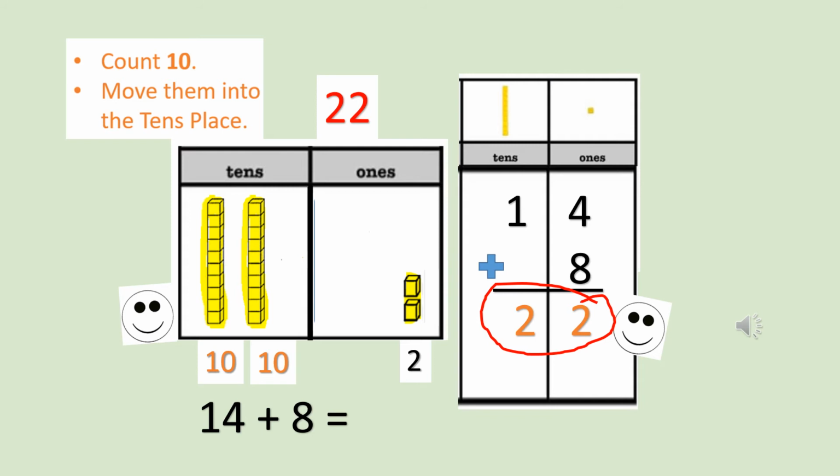Because we separated two 10 sticks and put them in the tens place, we now move that 2 into the tens place. The answer is still 22, but the first 2 equals 20 because it's 2 tens, and we write it in the tens place. And the other 2 stays in the ones place because it shows the 2 ones.